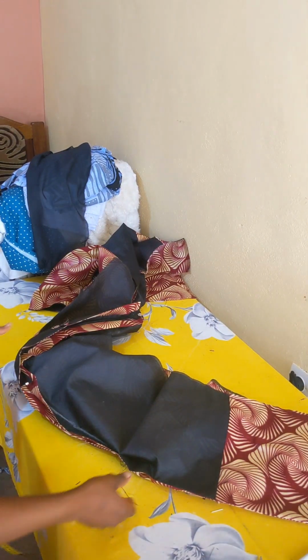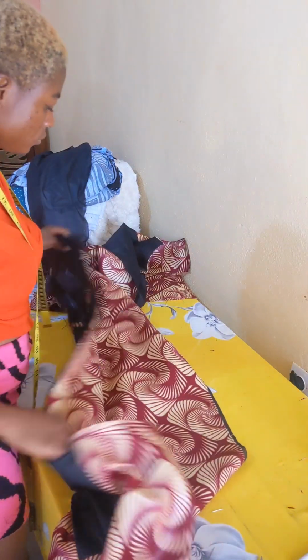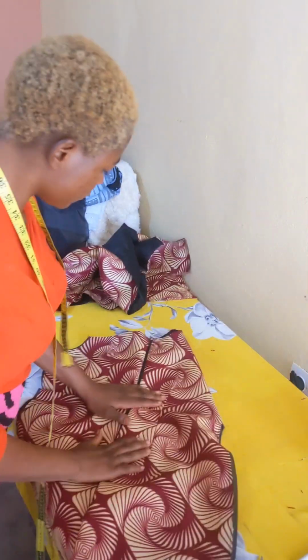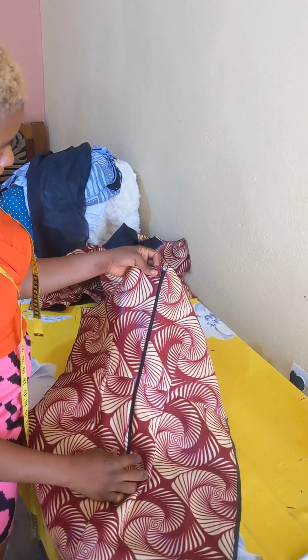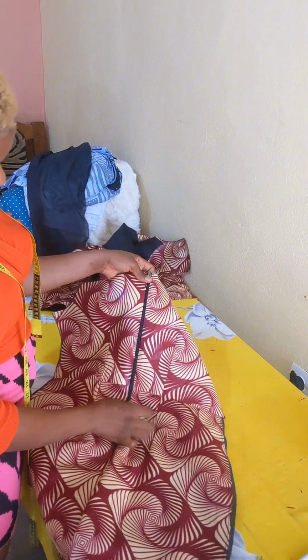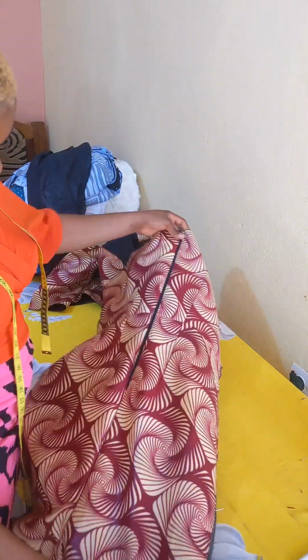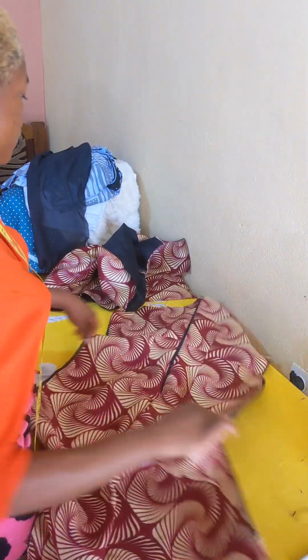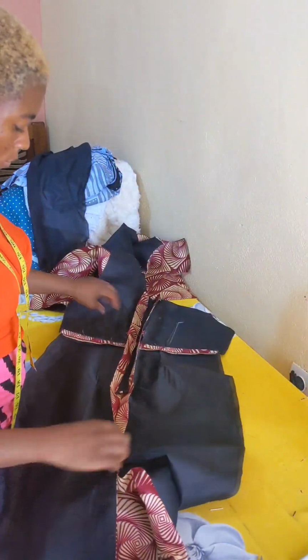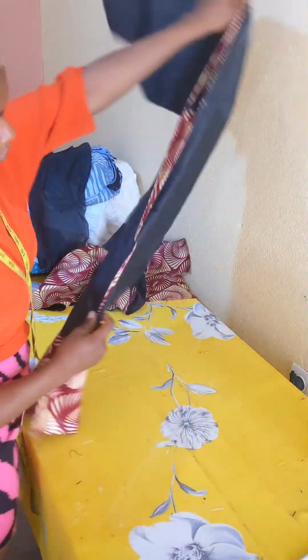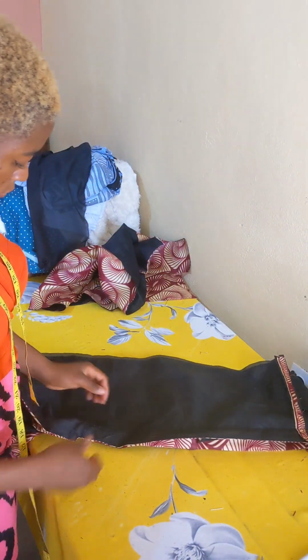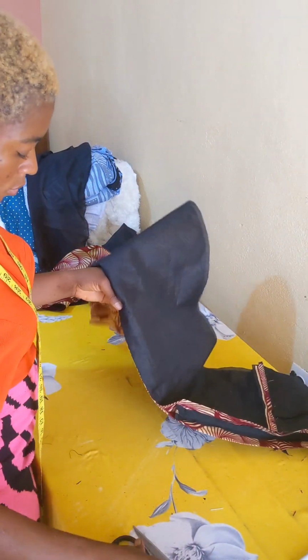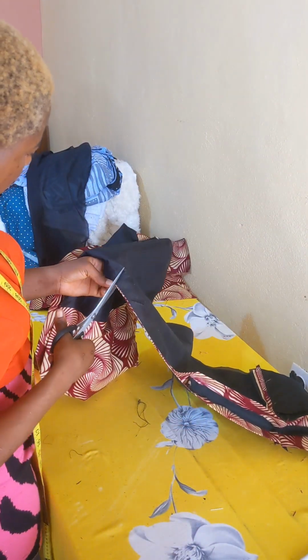Here we are. I just finished attaching my zip, and this is what I have. You can see it is neatly put together. I'm going to press this with my iron. Always make sure you iron your pieces one after the other. It gives your dress a very neat finishing, and it helps you to sew a beautiful dress.